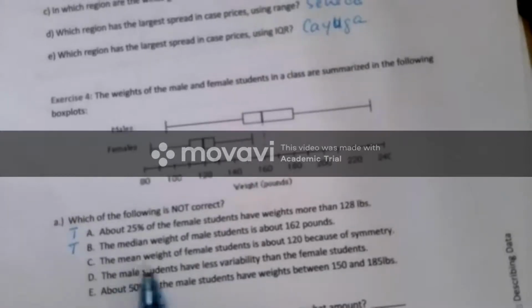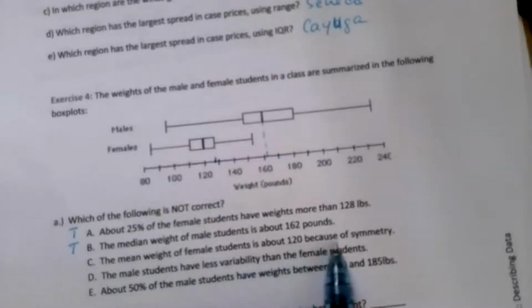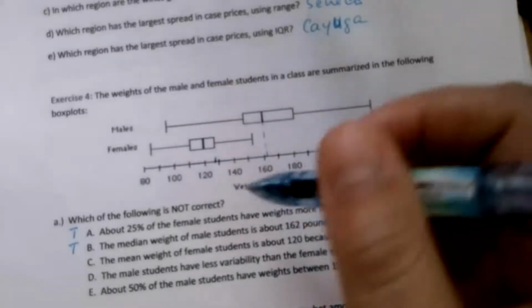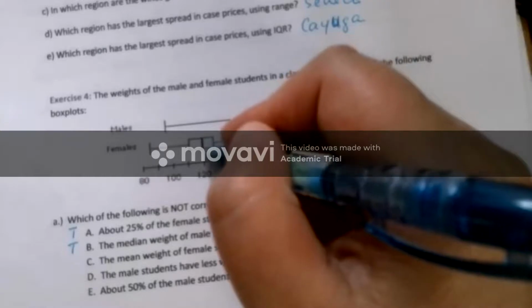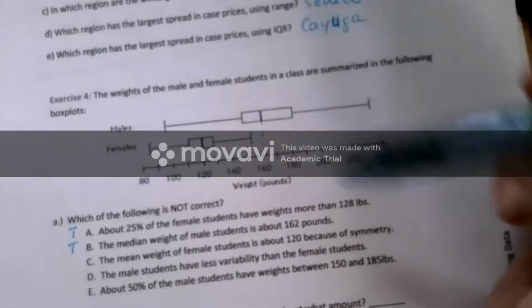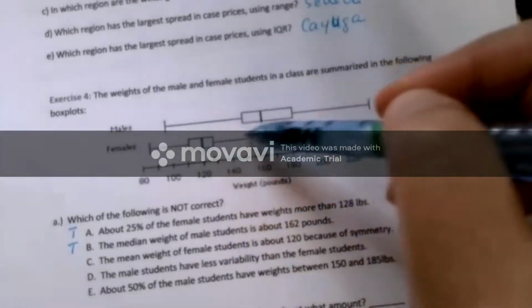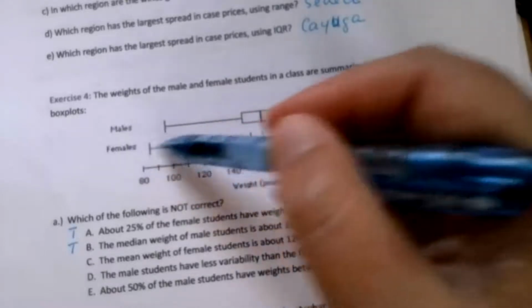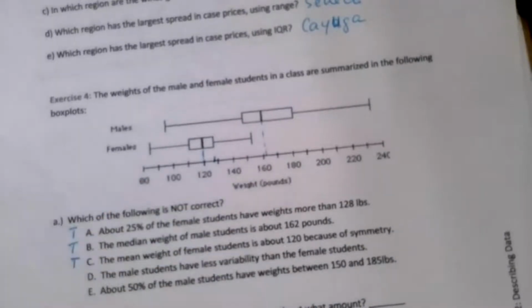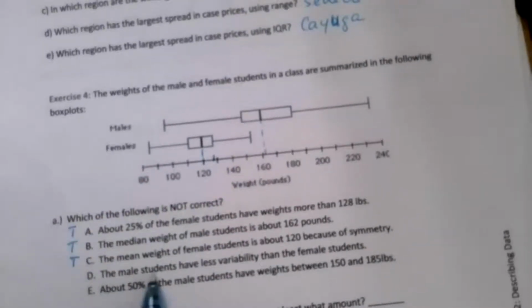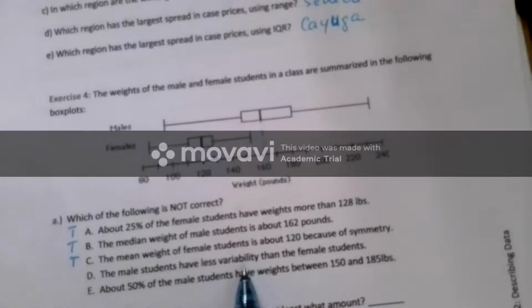C, the mean weight of female students is about 120 because of symmetry. Okay. Well, the mean weight of female students, 120, true. And this data looks pretty symmetric, right? The left side is a mirror image of the right side. Yeah, true.